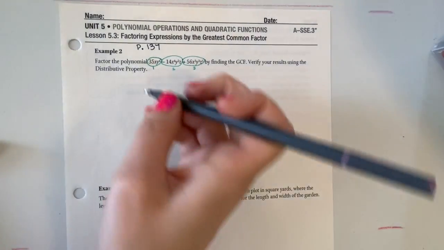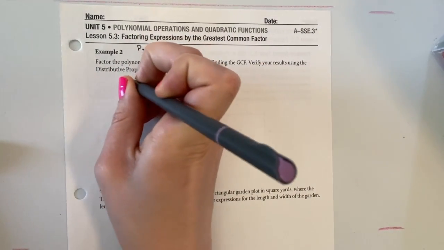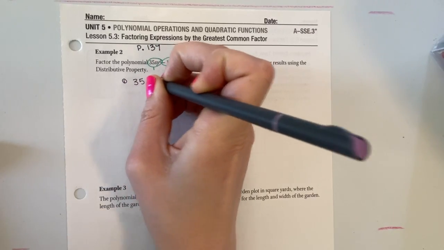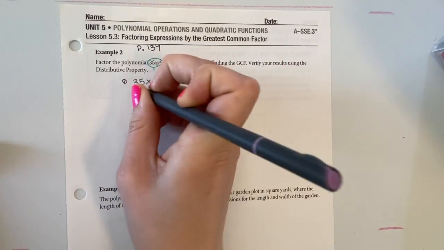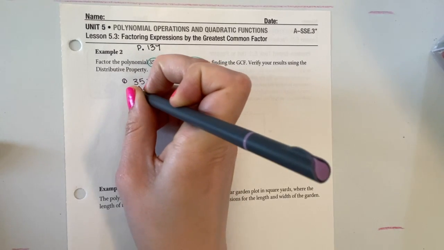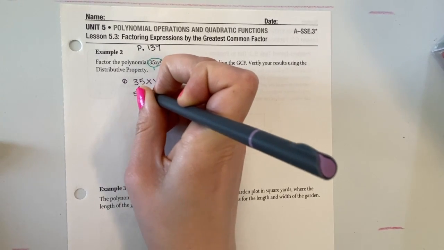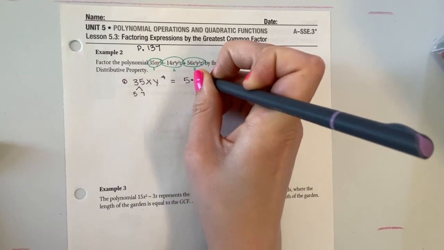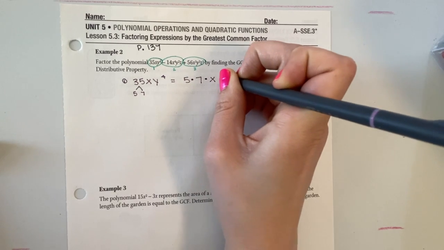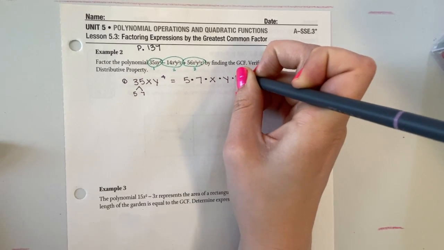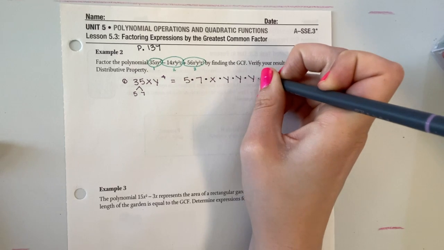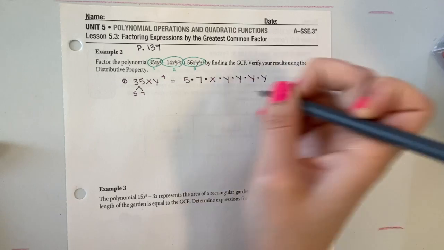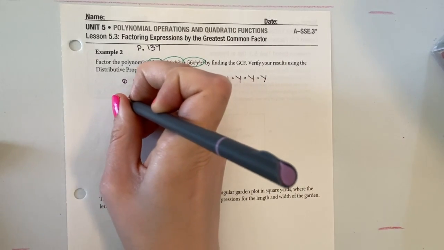So first, I'm going to factor each term. So 35xy to the power of 4, 35 can be divided by 5 and 7. So this ends up being 5 times 7 times x times y times y times y times y. The first term has been factored. So now we're going to go on to the second term.